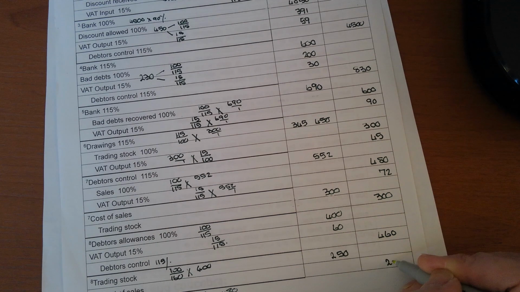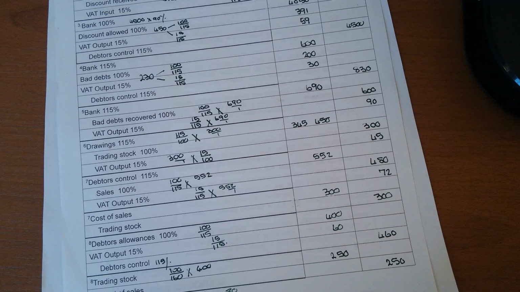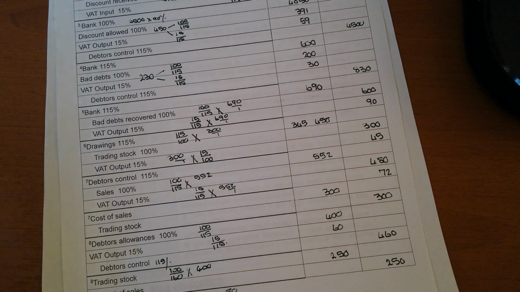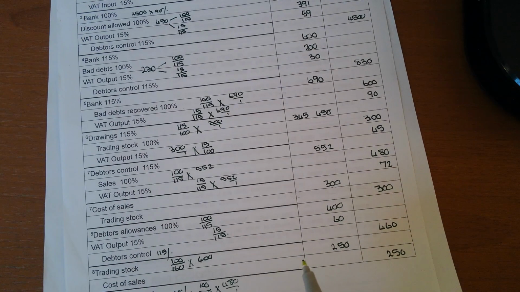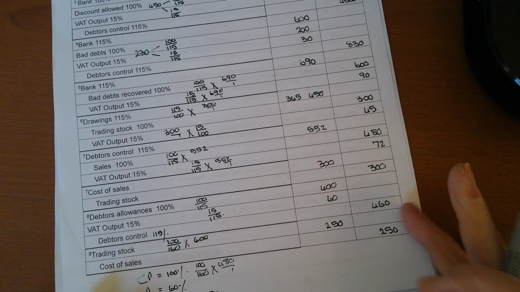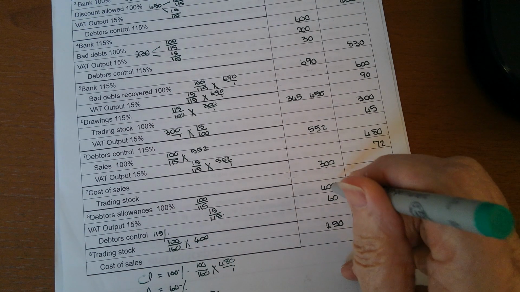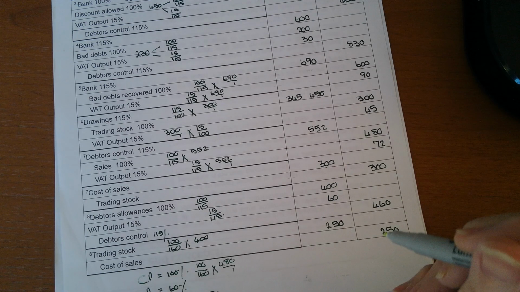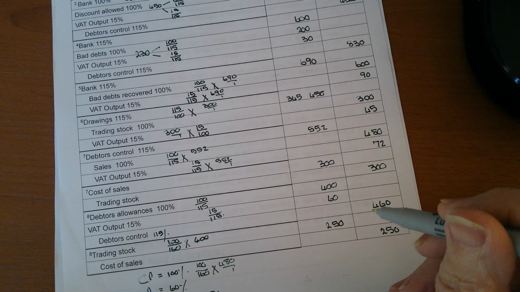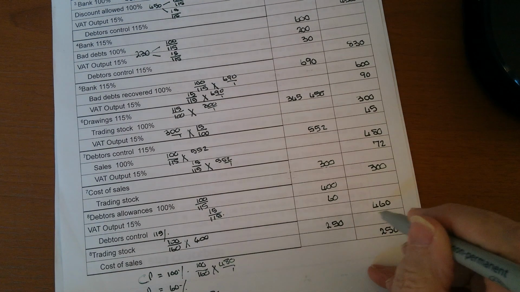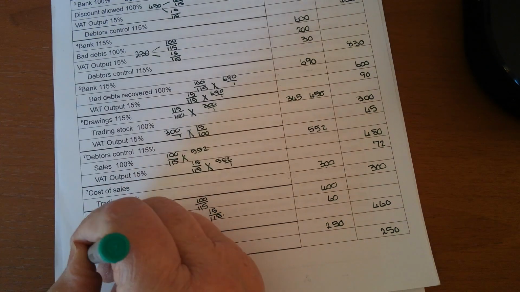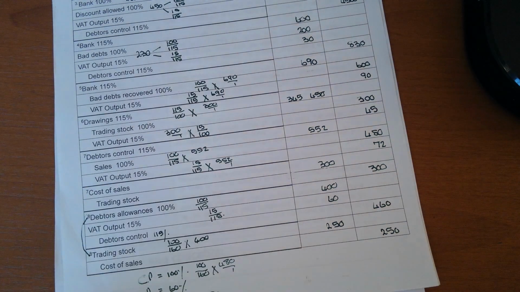250 Rand. So every time when they tell you there's cost of sales, first look at the actual amount of the sales. So you must first take out the VAT, because the cost of sales is calculated on the sales price excluding VAT. The same when the debtors return goods, it means that you won't work it out on 460. You will work it out on the actual price excluding the VAT.